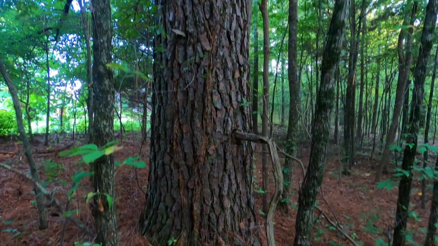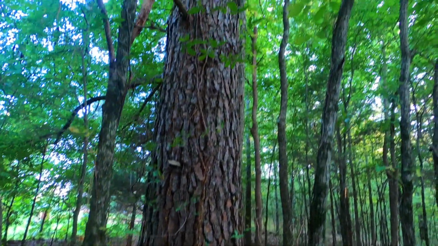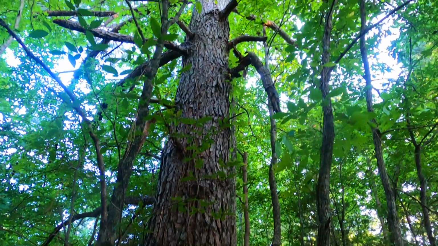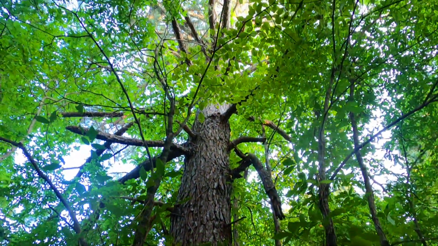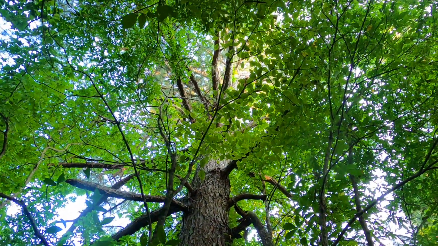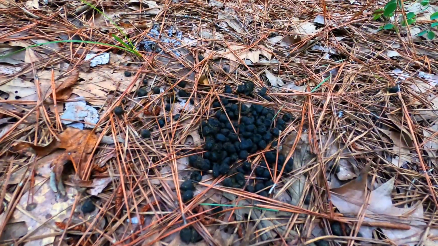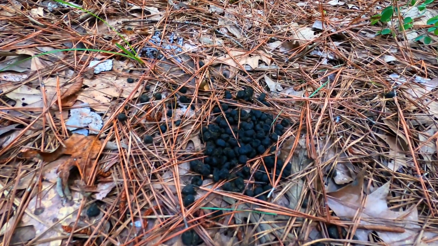Look at the size of this pine tree. Now, it's not giant like my oaks were, but this is a big pine tree. Of course, when you're walking out in the woods, don't step in deer poo.